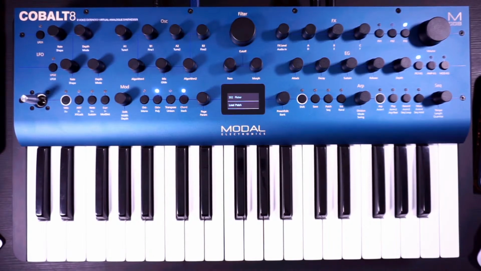Let's take a second. We'll talk about the COBALT, a virtual analog synthesizer with many tricks up its sleeves. Let's say, the COBALT versus the Argon, right? Which one is better for you, and why should you get both?